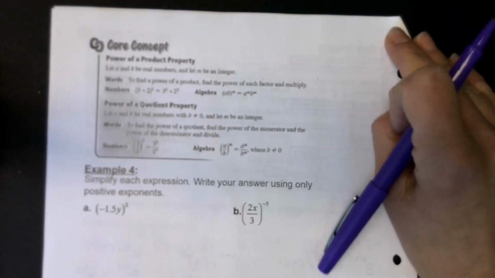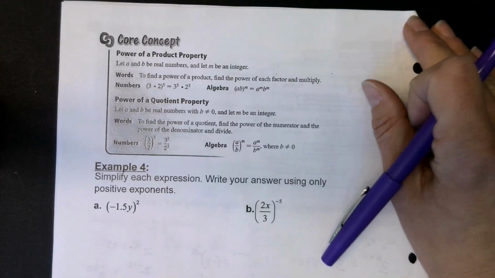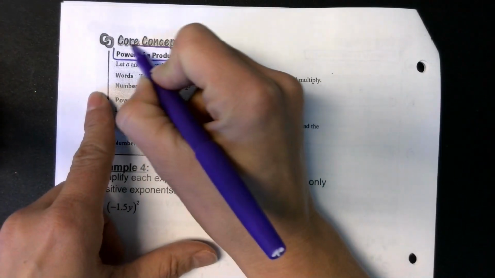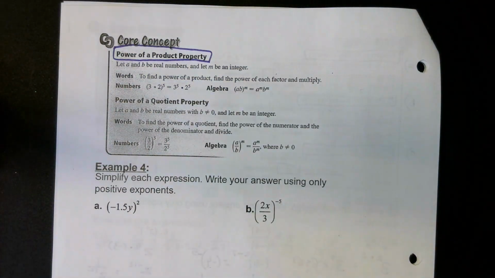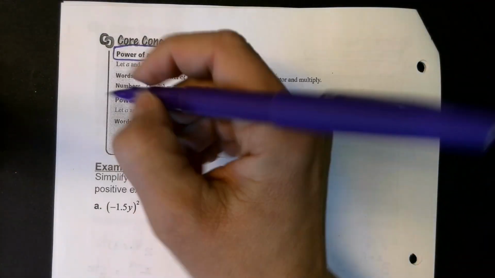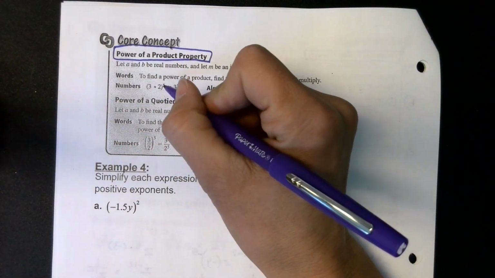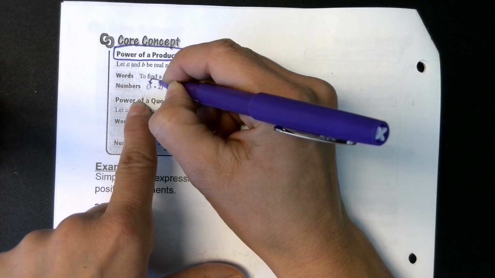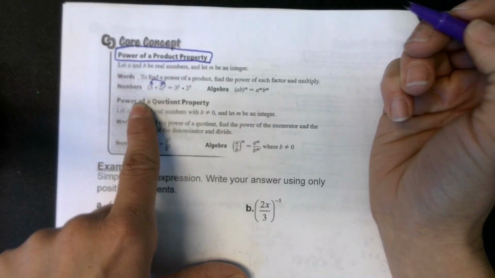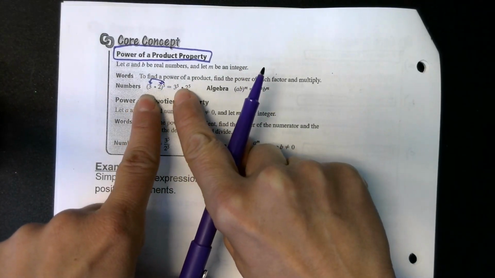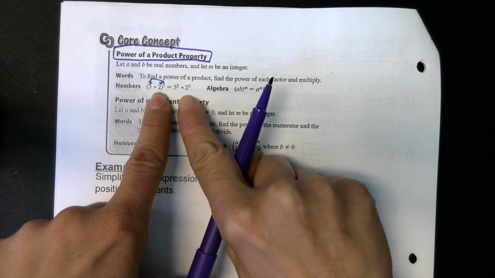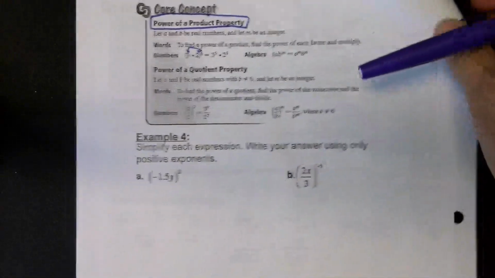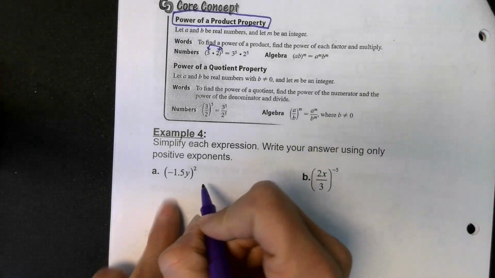This one is power of a product. Product is multiplication. So what they're saying is if you have, in parentheses, numbers that are multiplied together, and then that parenthesis is raised to another power, you're going to almost like distribute the power to every single thing in the parenthesis. So see how we have 3 now to the power of 5 times 2 to the power of 5. So right now, if you look at example 4, power of a product, we're multiplying two things.